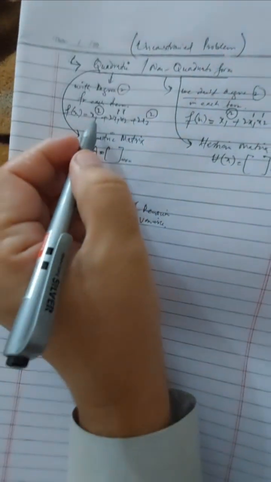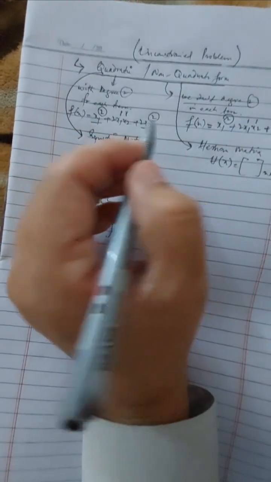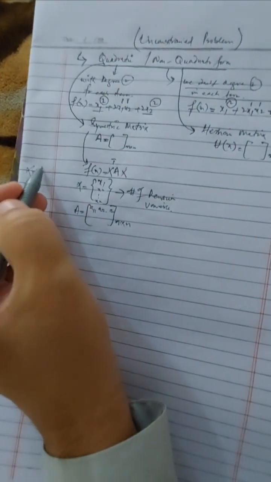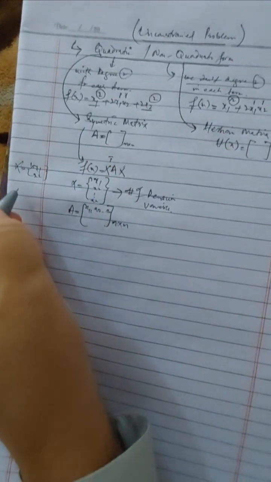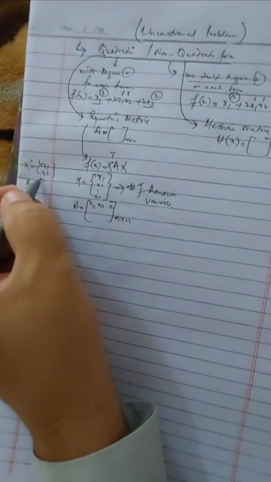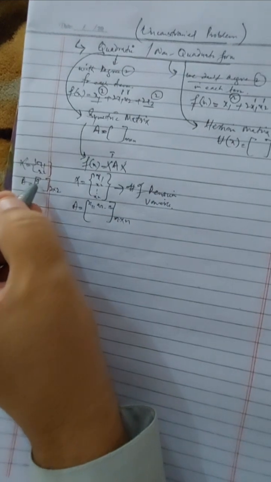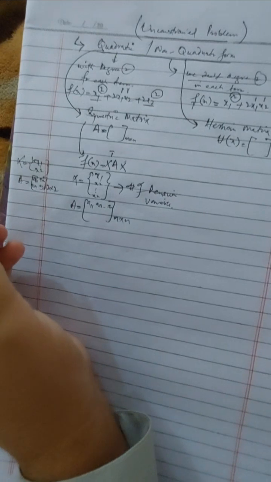For example, in this one we have two decision variables x1 and x2, so here x will be equal to x1 and x2 only. There are two decision variables, so the A matrix will be 2 cross 2. It means that it will have 4 elements, which are a11, a12, a21 and a22.